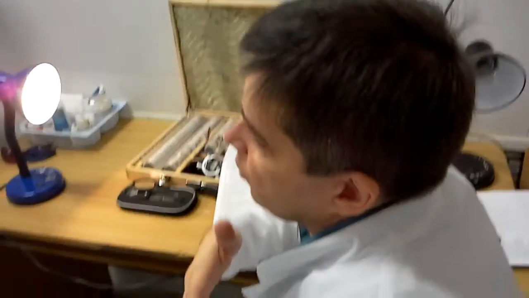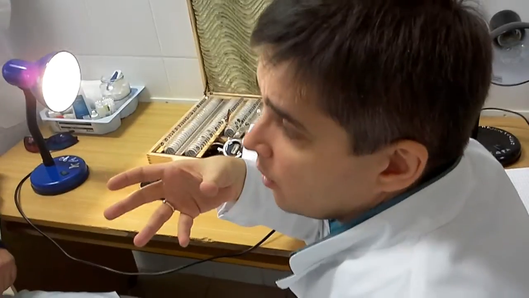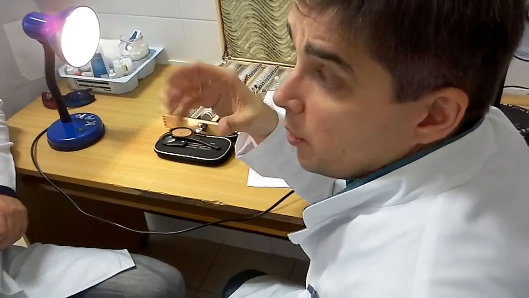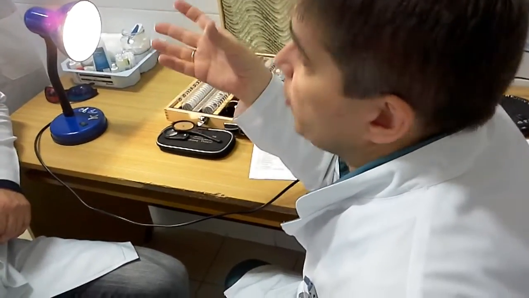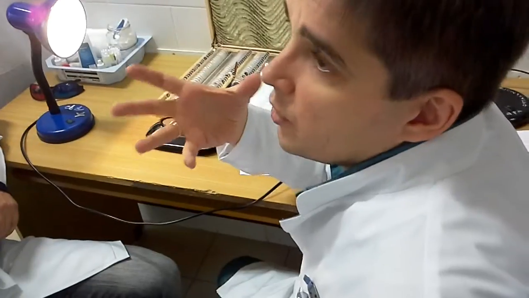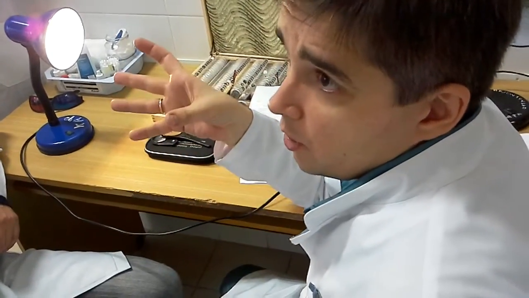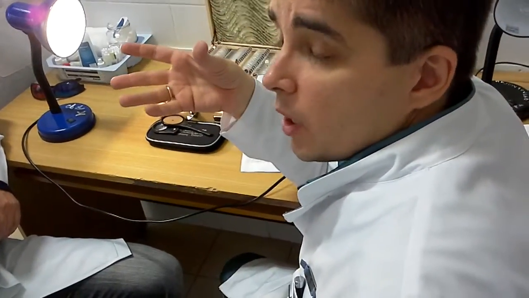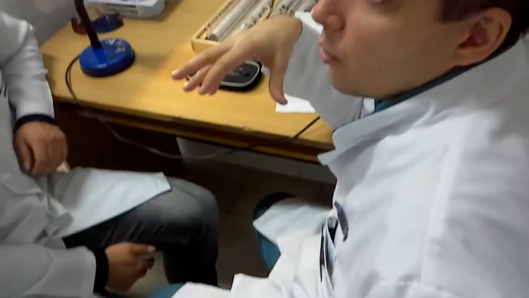Maybe 20, 40 years ago, there was no such equipment, and this test was very important because, for example, a patient with cataract has a rather simple pathology. The only treatment is to remove the opaque lens and to implant an artificial lens. But through this opaque lens, we can't determine the situation with the retina or the optic nerve.